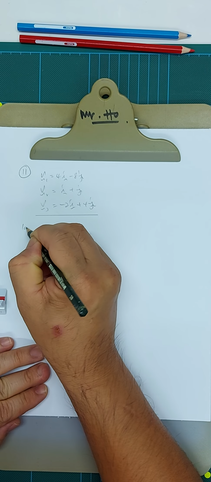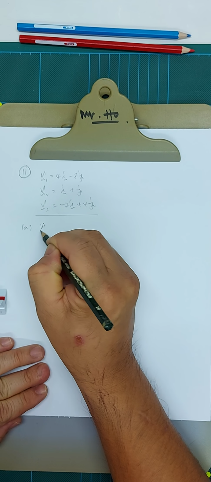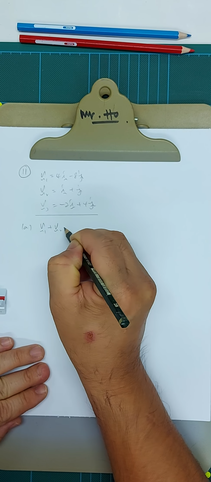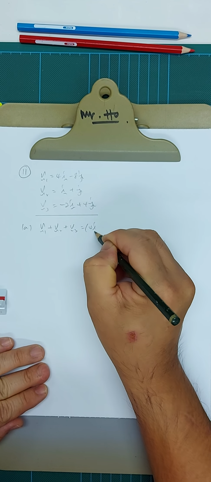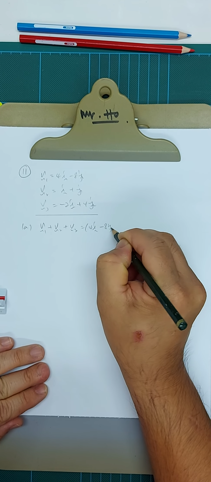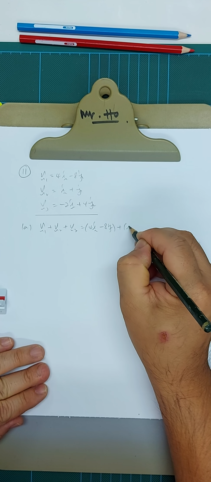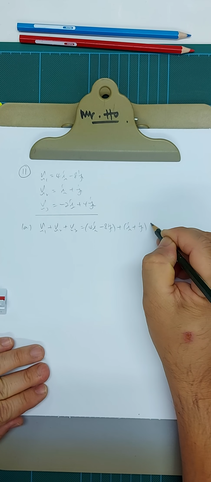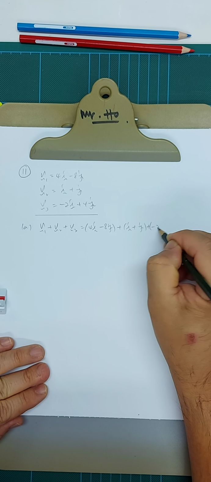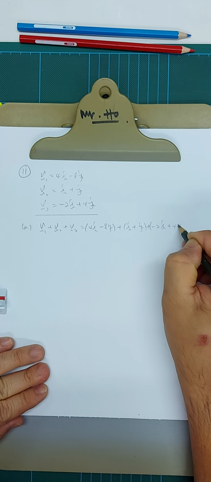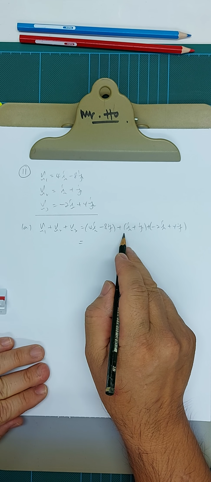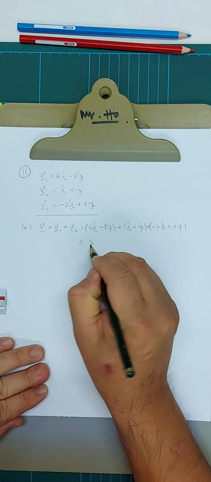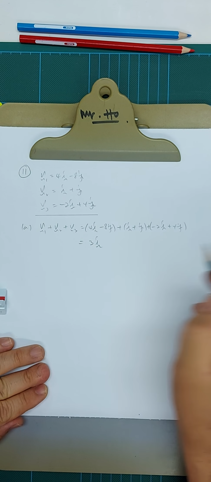So our first one is the sum, that is v1 plus v2 plus v3. That means you have 4i minus 8j plus i plus j plus negative 2i plus 4j. So 4 plus 1 is 5, minus 2 is 3i.